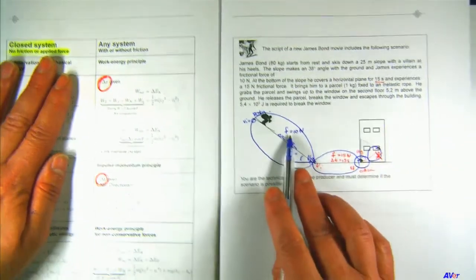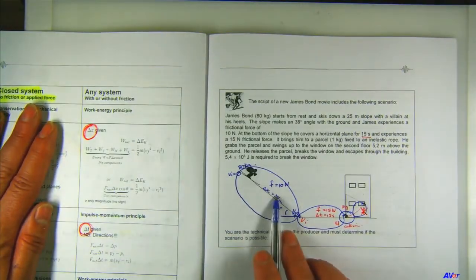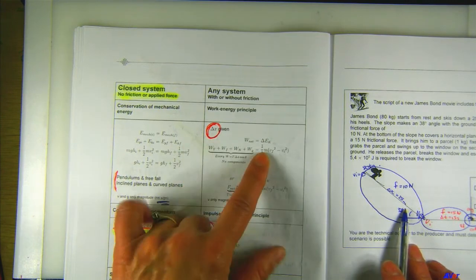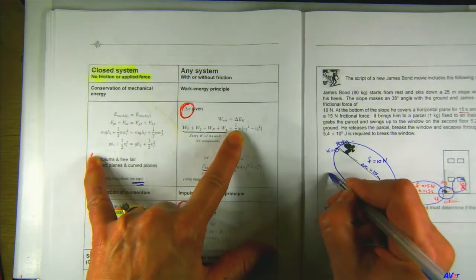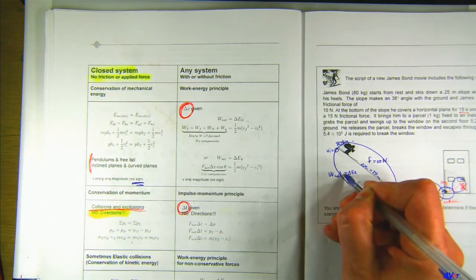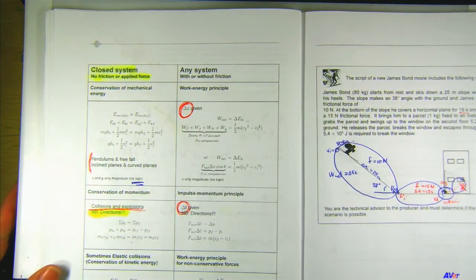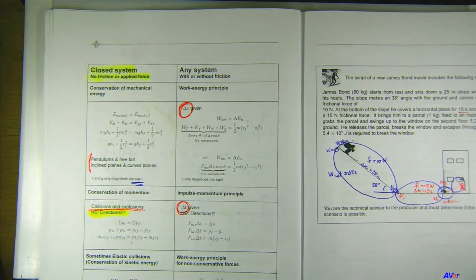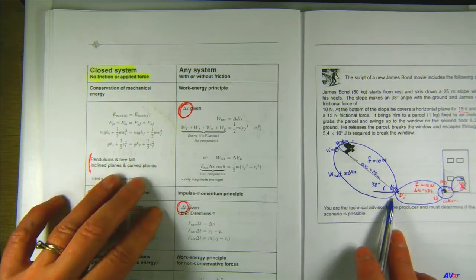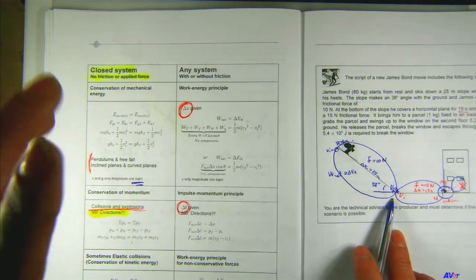Now, in my question, what do they give you? They give you delta x. Right. So immediately, that tells you, what should I do here? I should work with the work energy principle. Right. And what am I trying to do? I'm trying to work out the final velocity of this part. Everyone happy? You'll have to do it soon.